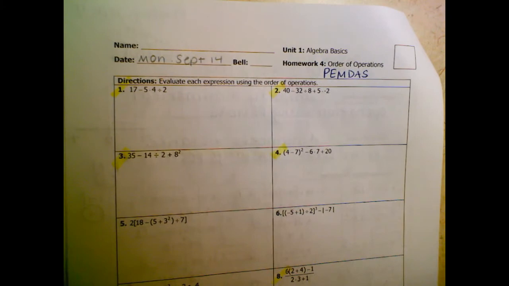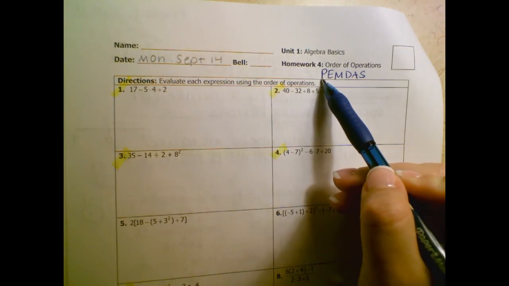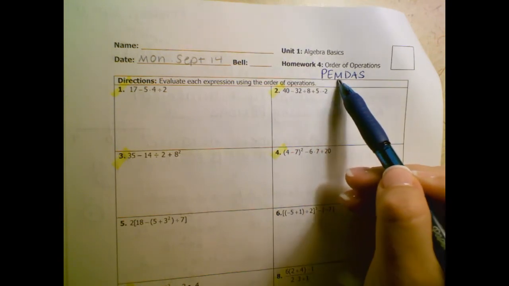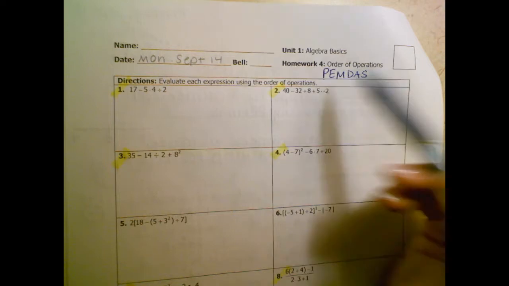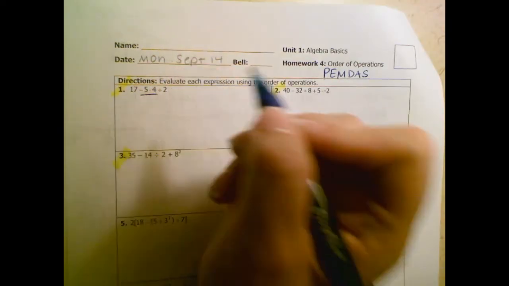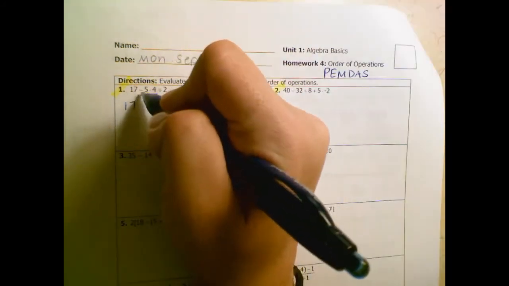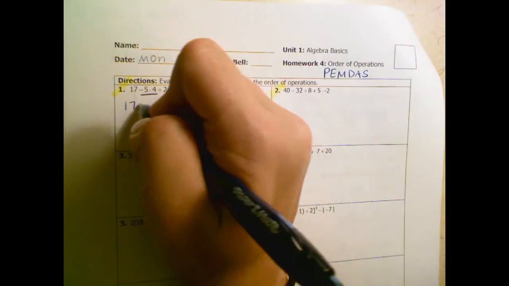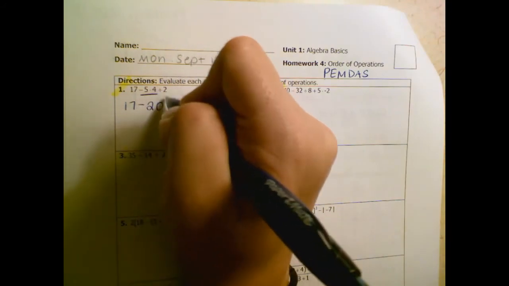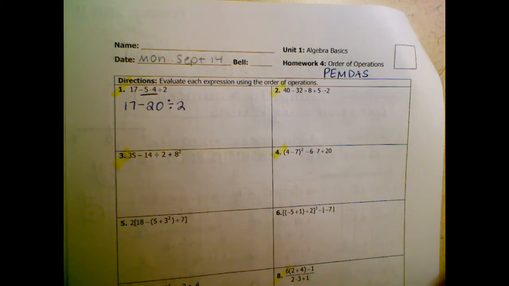So looking at this first example, we do not have parentheses, do not have exponents, but we do have multiplication. I want to do the multiplication first. So the multiplication is these two numbers, -5 and 4. So I'm bringing down the 17. -5 times 4 gives me -20. And then bring down the divided by 2.